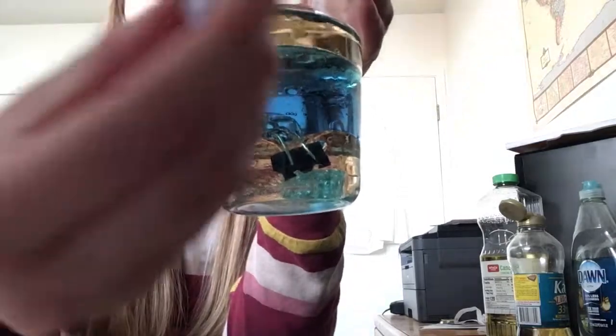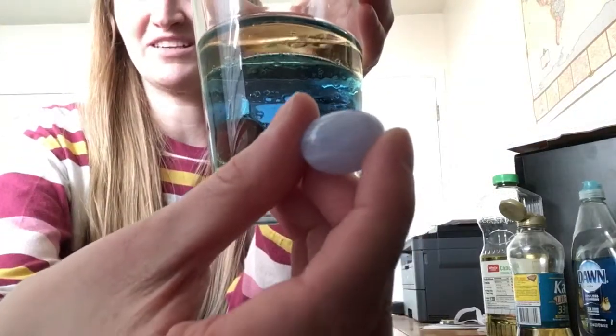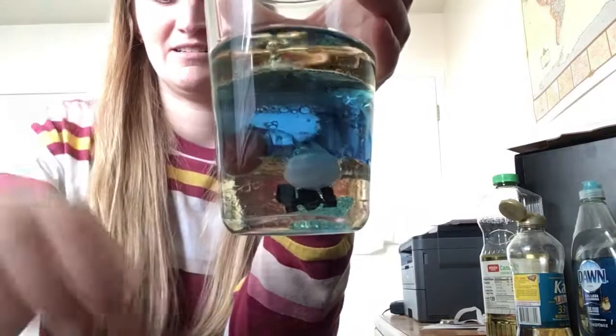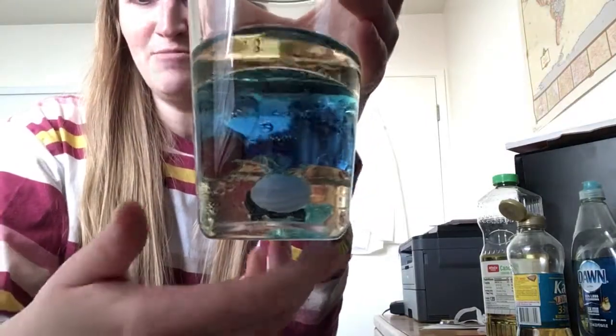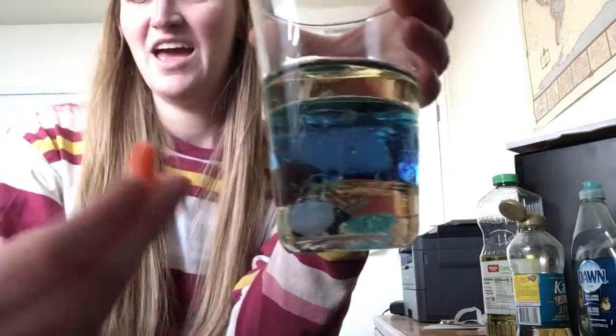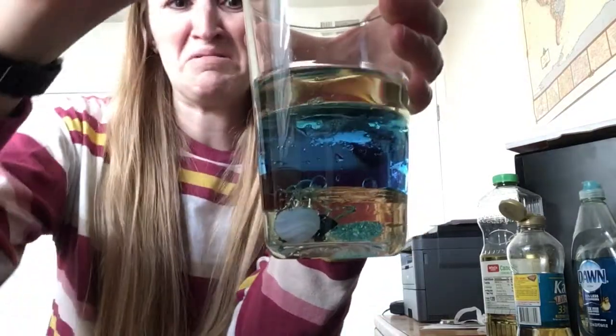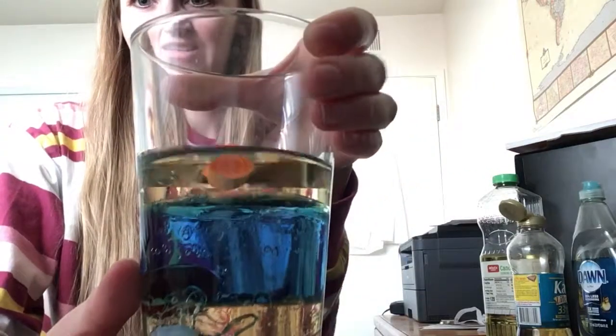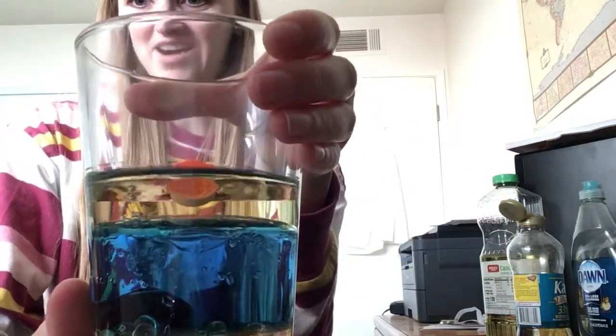I have this random little rock someone gave me. It's called a lace agate. So we'll just throw that in too, because hey, why not? All right, that one looks like it's also pretty heavy, so it sank down to the bottom. And I just found this random earplug, so let's see where this one goes. And the earplug looks like it floats right on top there.